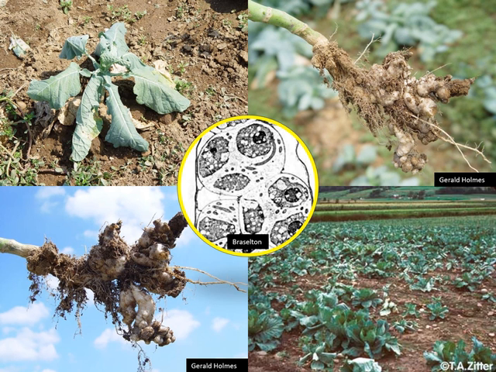In this photo, we see some of the symptoms on brassica hosts. In the center, we have the Plasmodiophora that actually forms plasmodia inside the roots of brassica crops. And if we work clockwise from the left corner down round, we see severe wilting and yellowing of a brassica crop. And then we see the clubbing of the roots of the brassica.